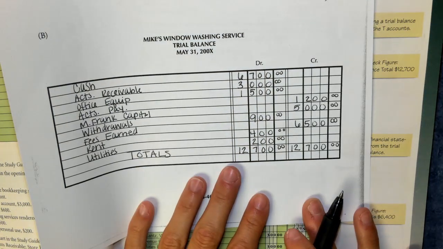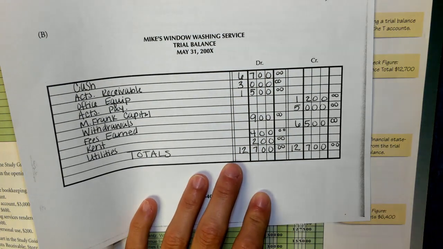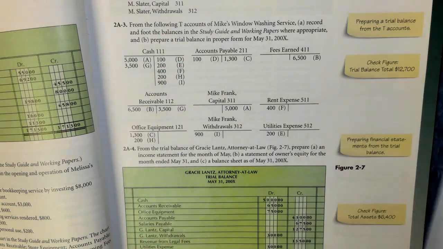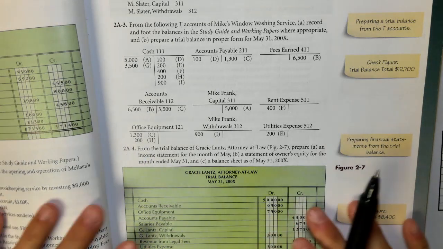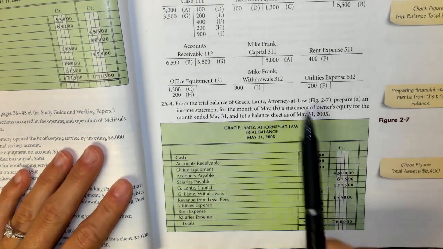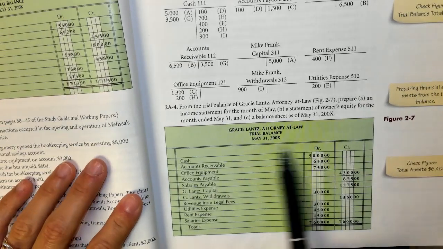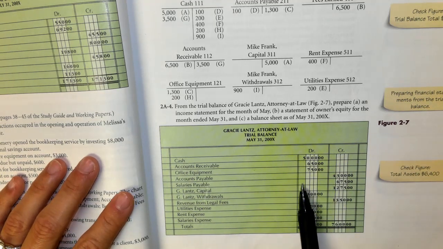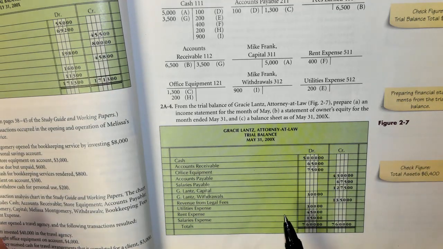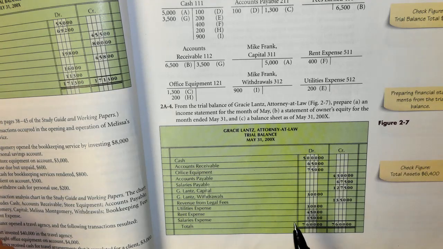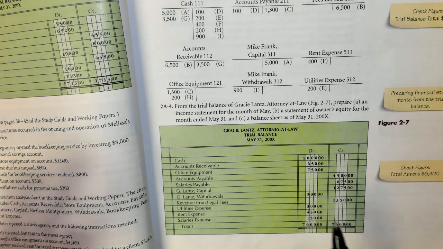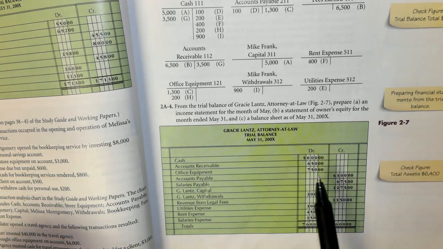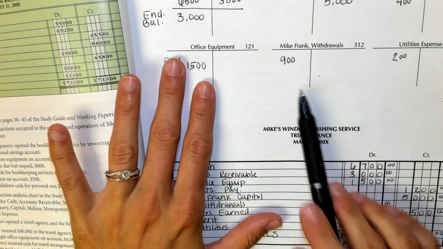Alright, so that is the end of the lesson for Monday, October 2nd. Your homework is to do 2A4. 2A4 is to use the trial balance given to you here with all the accounts and numbers to create an income statement, a statement of owner's equity, and a balance sheet. We know how to make those. We did them in the last chapter. Now you're just using information from here to do that. So that is your homework after you review this lesson. That's all.